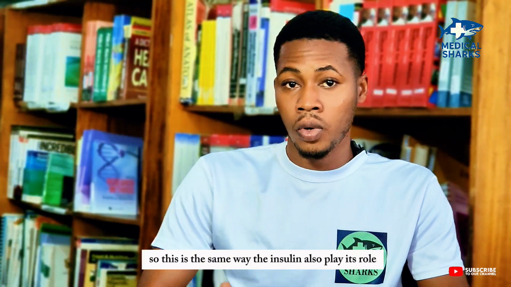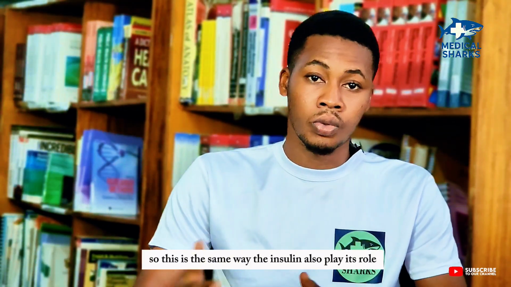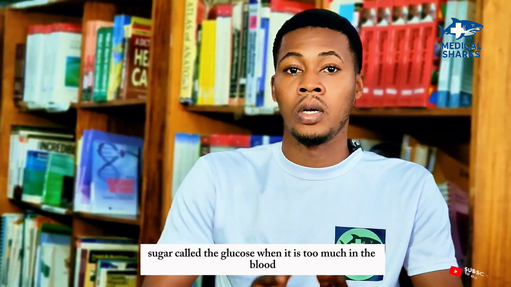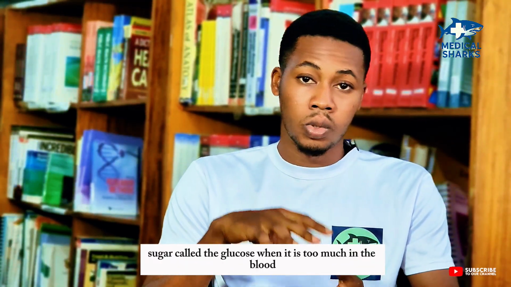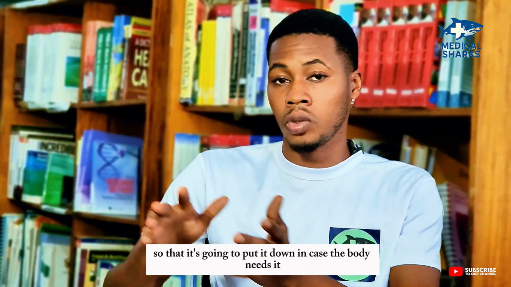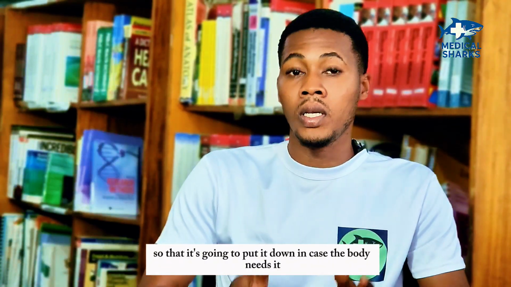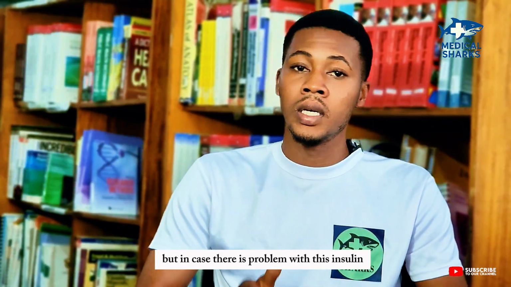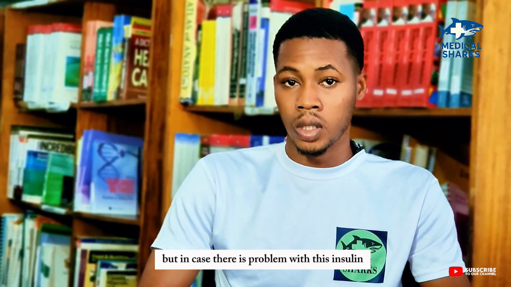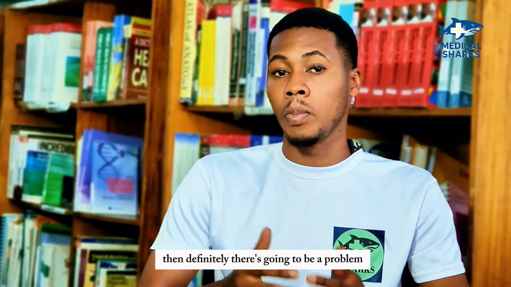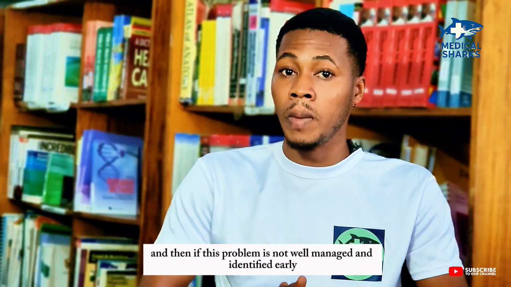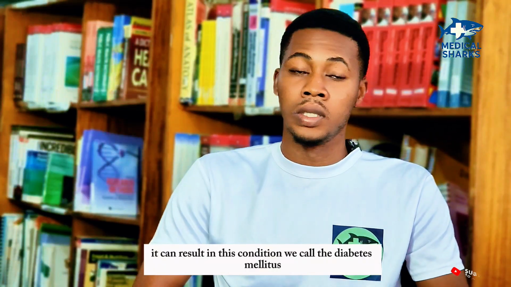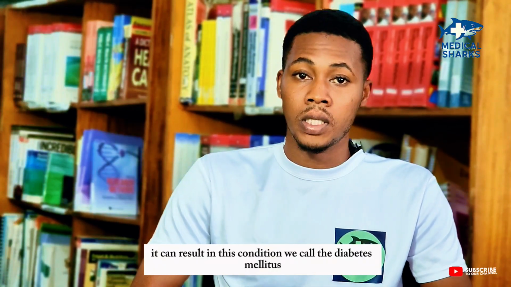This is the same way the insulin also plays its role. It packs this sugar called glucose when it is too much in the blood, so that it's going to put it down. In case the body needs it, it's going to pick it and use it back. But in case there is a problem with this insulin, then definitely there's going to be a problem. And if this problem is not well managed and identified early, it can result in this condition called diabetes mellitus.